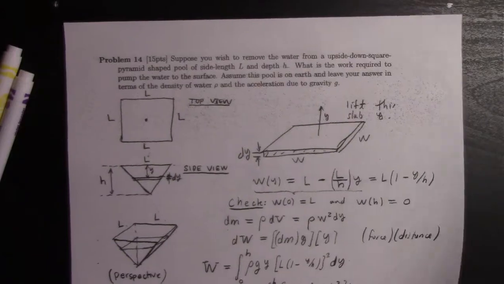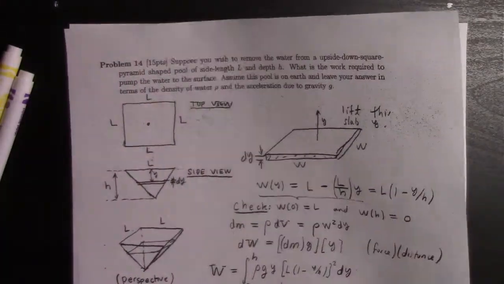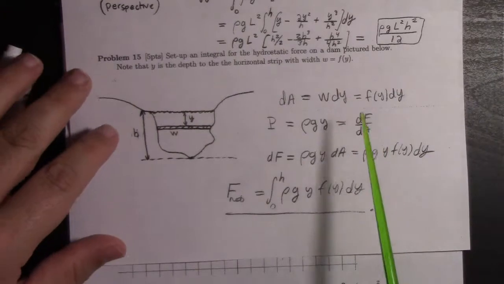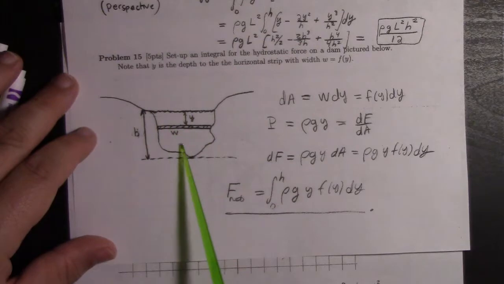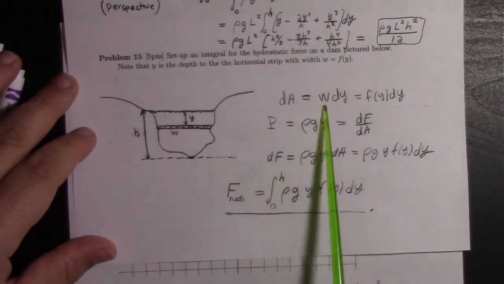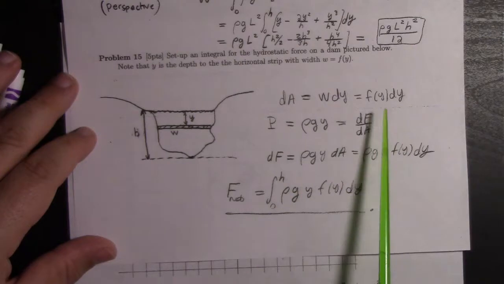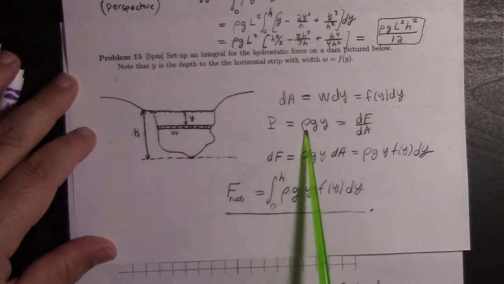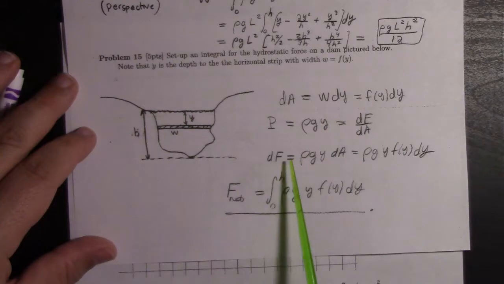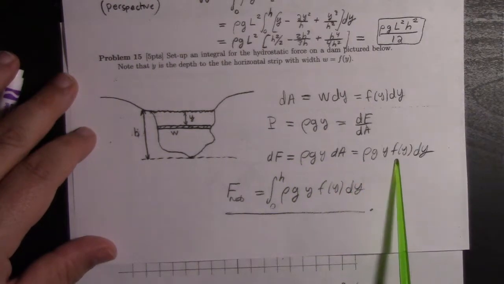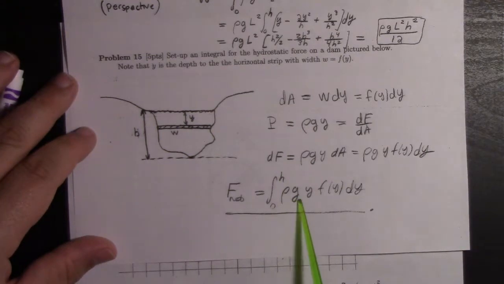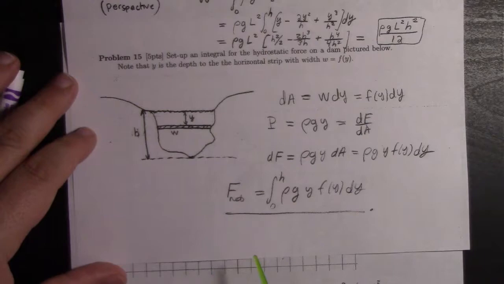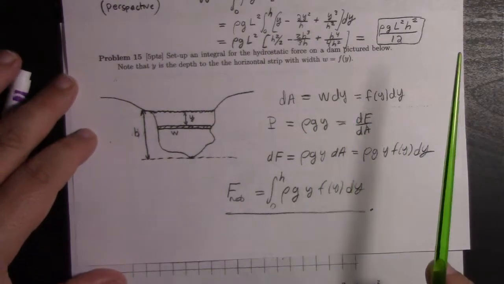Now, problem 15 is something we've done before. Problem 14 is a nice problem for physics: set up an integral for the hydrostatic force on the dam pictured below. So dA is W dy, which would be F of y dy. Pressure is rho g y, and dF is pressure times dA. So to calculate dF, I take rho g y dA. But here dA is F of y dy, so I would integrate from 0 to h the density times g times y times F of y dy. I told you up here that the width was F of y. That's where that's coming from. All right, enough about that.